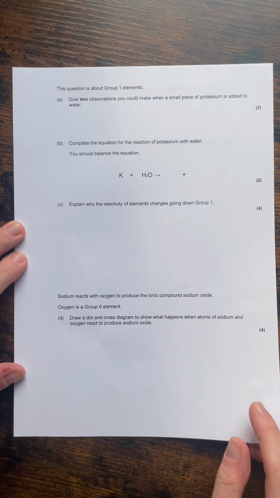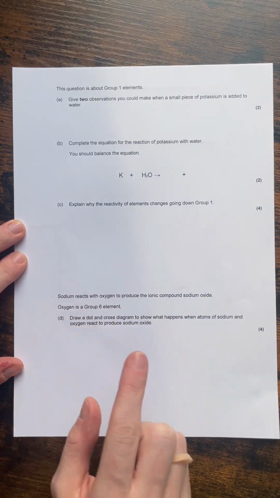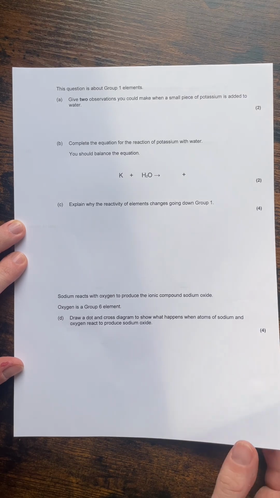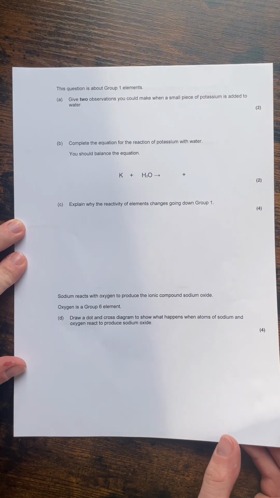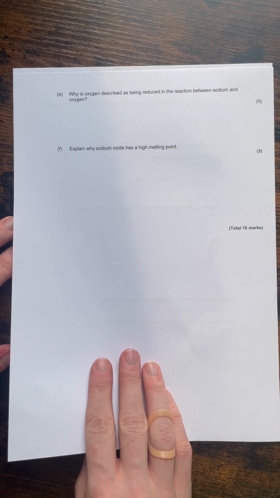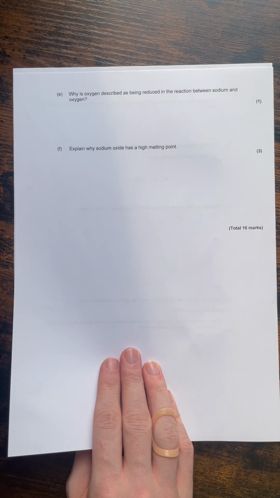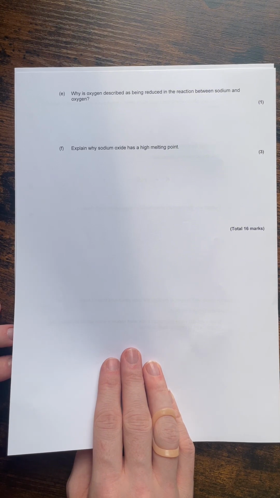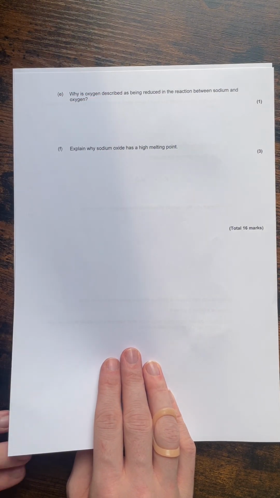Then we go on to thinking about structure and bonding. So we're thinking still about group 1 elements because we're thinking now about sodium, and we've got to draw a dot and cross diagram to show what happens when atoms of sodium and oxygen react to produce sodium oxide. Then on the back of the page it talks about reduction. Thinking about oxidation and reduction and the different meanings of those, and then thinking about structure and bonding again in terms of the properties of sodium oxide.